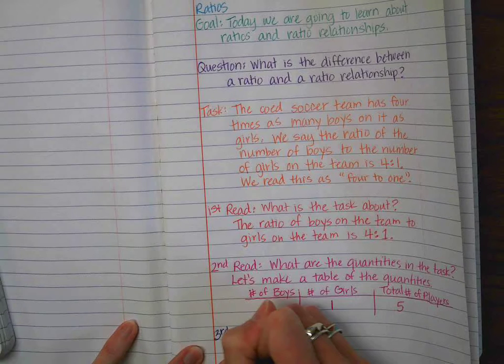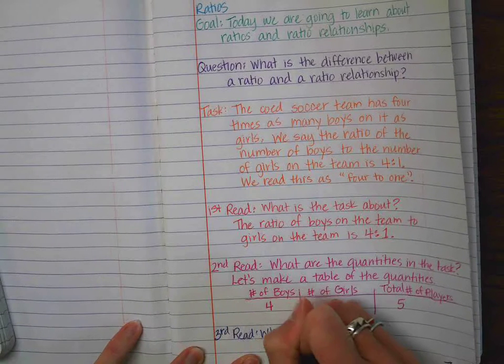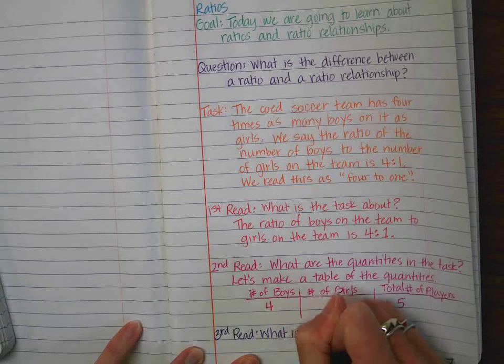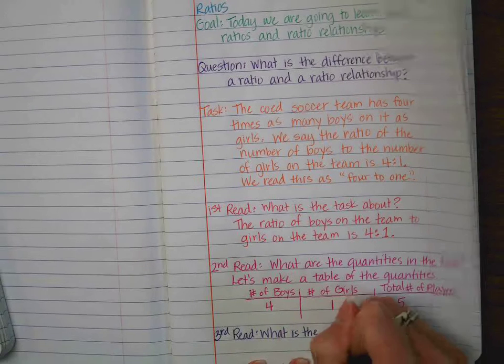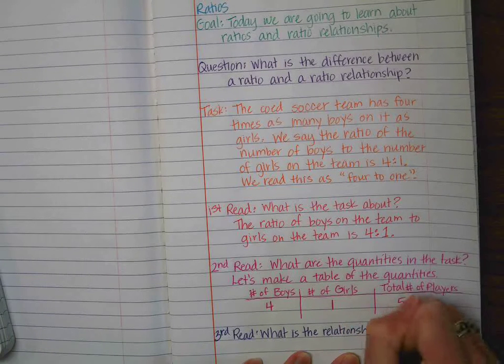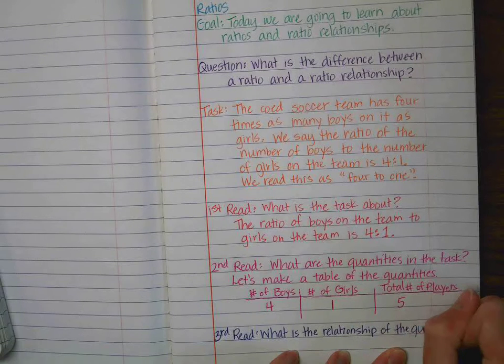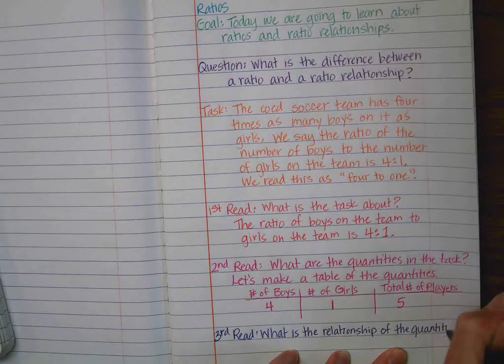So the third read is, what is the relationship of the quantities?